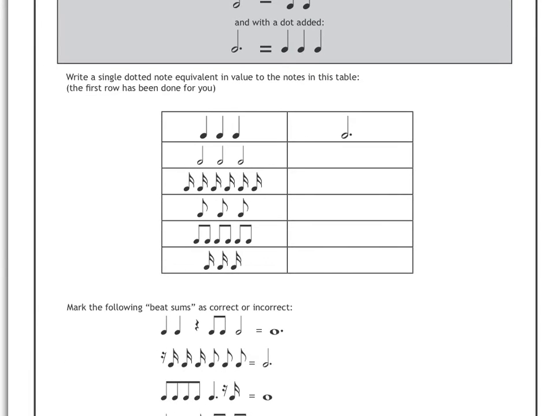The rest of this worksheet really is just doing the math, figuring out how you can rewrite and re-express certain note values. Okay, so write a single dotted note equivalent in value to the notes in this table. First row has been done for you. So you see 3 quarter notes. How can you represent 3 quarter notes worth of time with a dotted note?